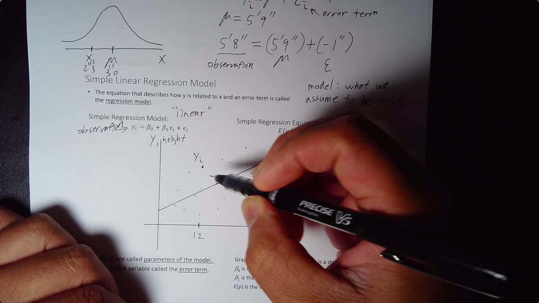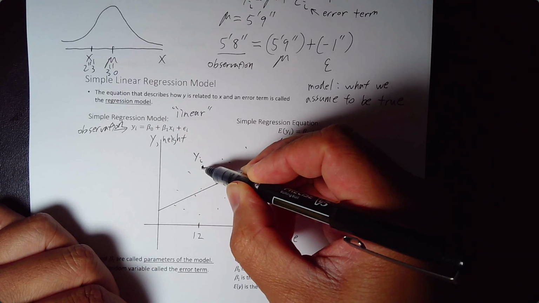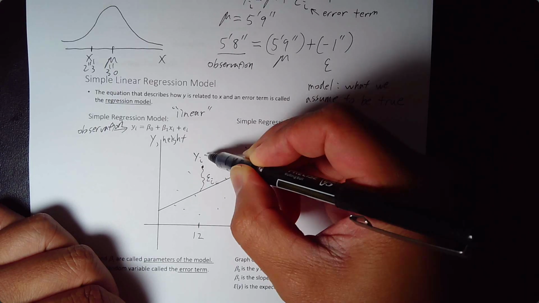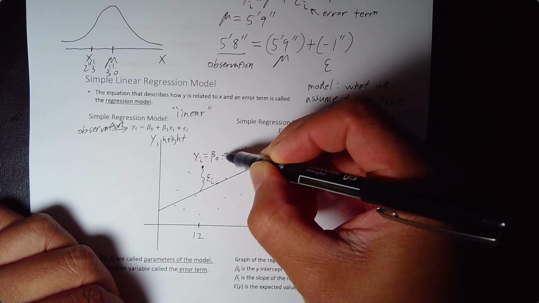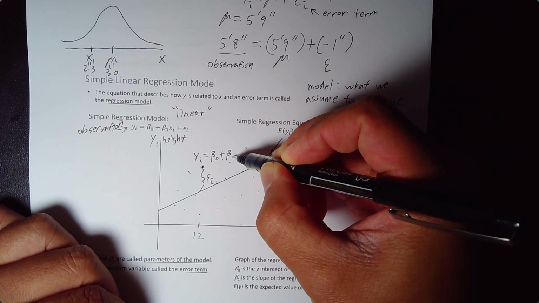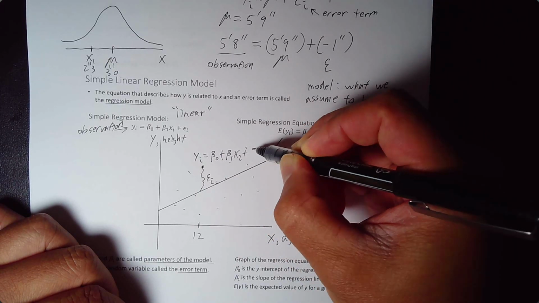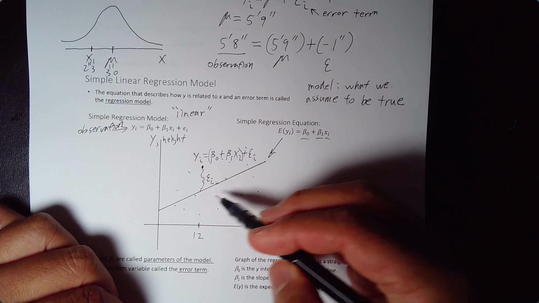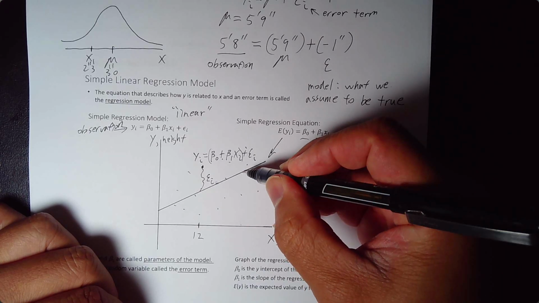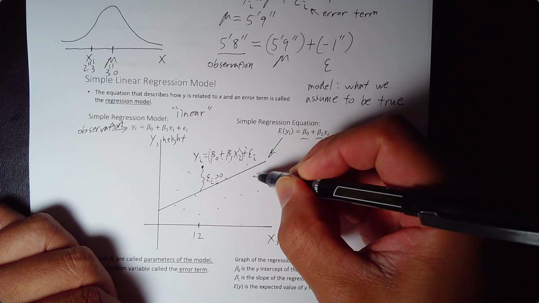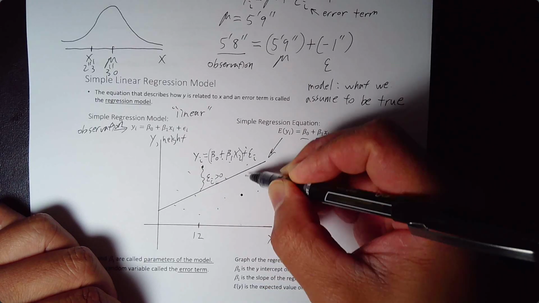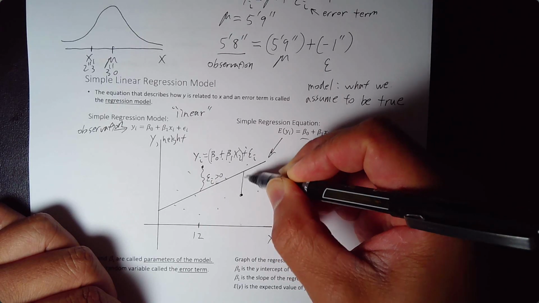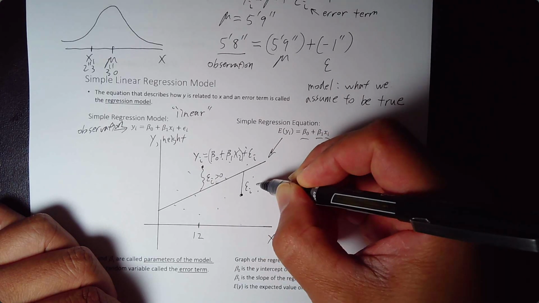Then the deviation away from this middle here, that is your epsilon i. So every yi is the line, beta 0 plus beta 1 xi, plus this epsilon i. So this part here is the line, and this is how much you deviate away from the line. For anybody here, this will be greater than 0, and this individual is below the average, so this epsilon i will be less than 0.